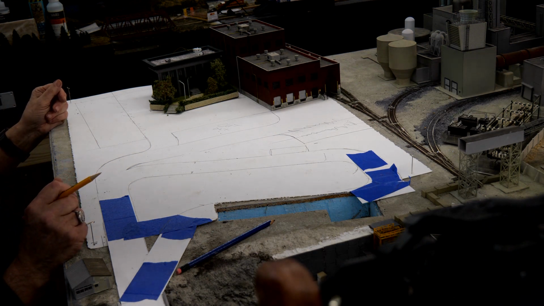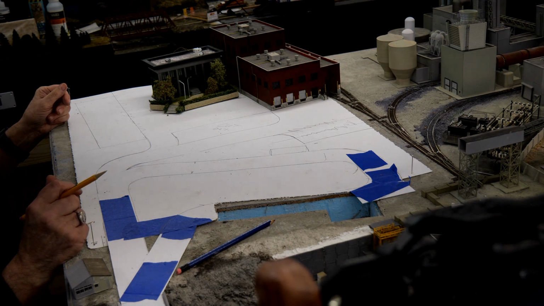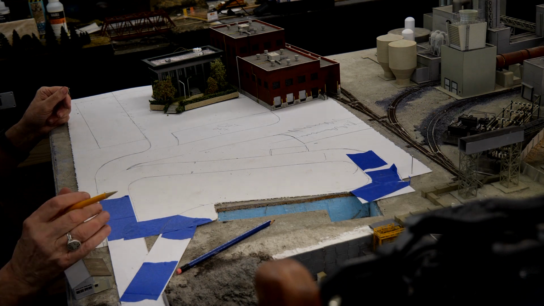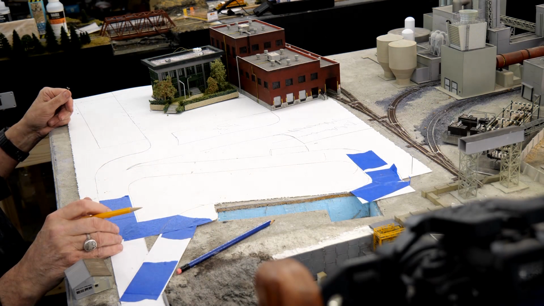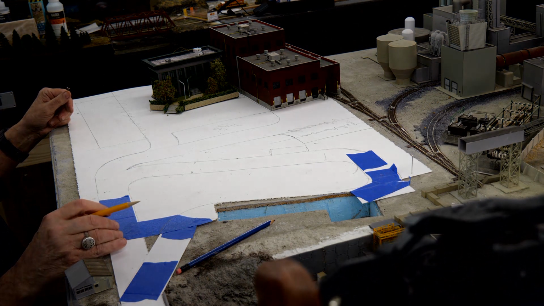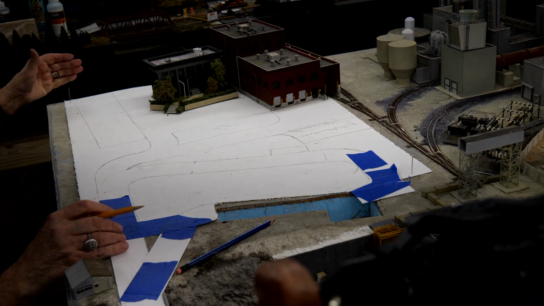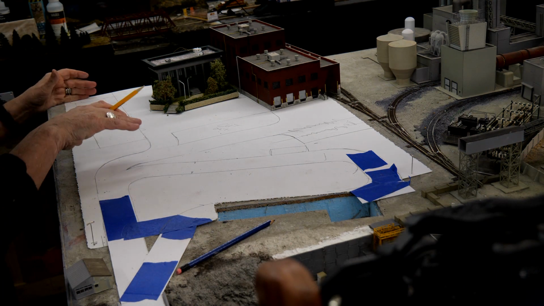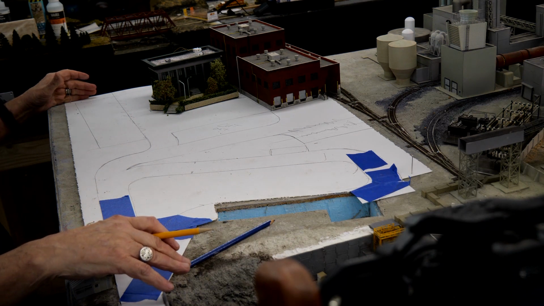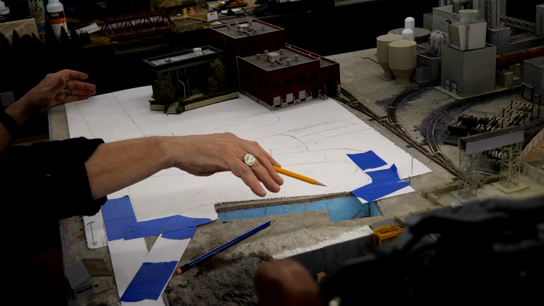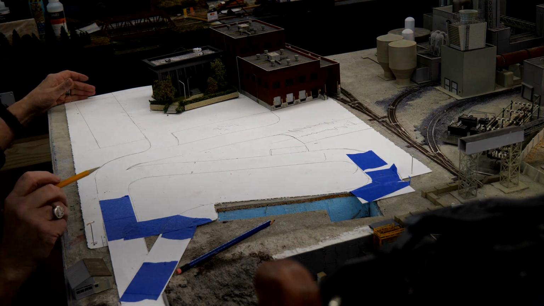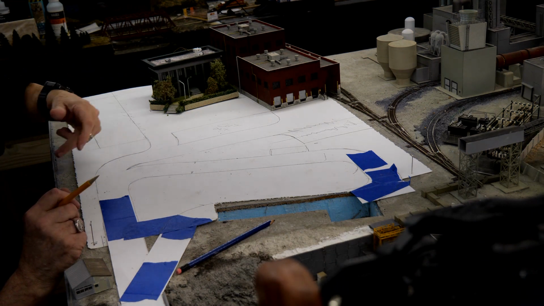So that should do it for today. That's just a quick run through of what I did to set this up. I'm probably going to put the foam, roll the foam out this way, and then there'll be a seam somewhere here, because the foam is not as wide as this white piece of paper.